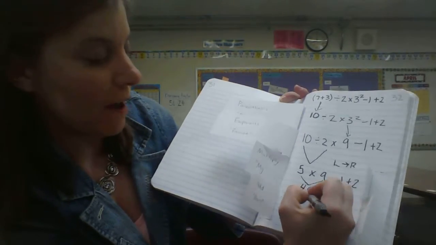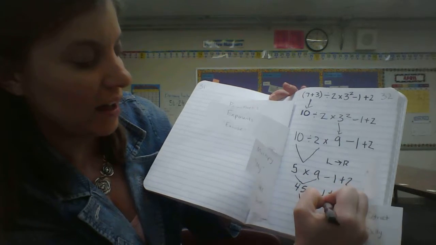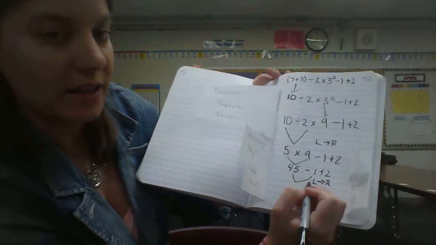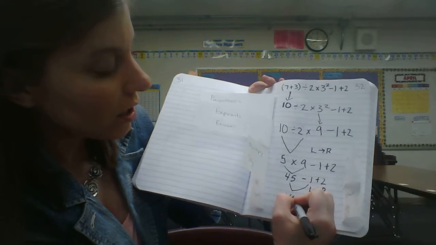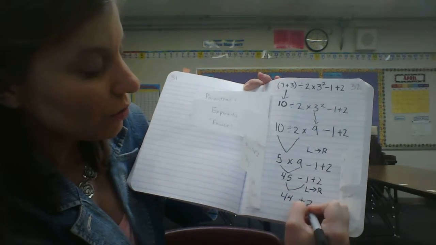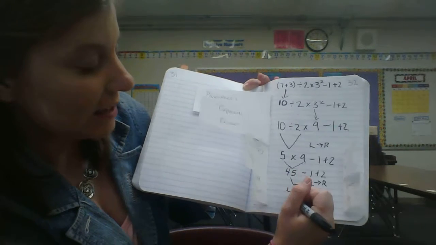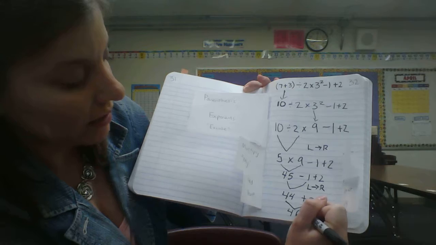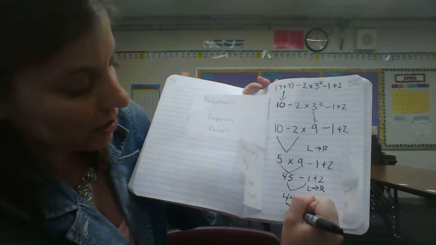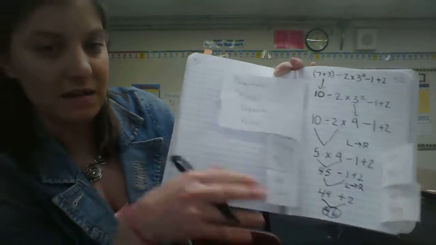So 45 minus 1. Again, we're going to go left to right. I'm going to write that down there. 45 minus 1 is 44 plus 2. And then our last step, 44 plus 2 is 46. I always like to circle my answer at the end.